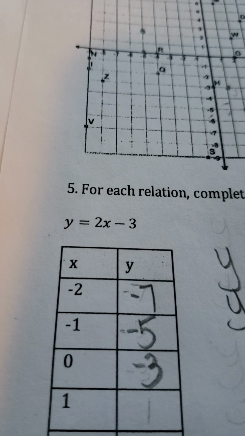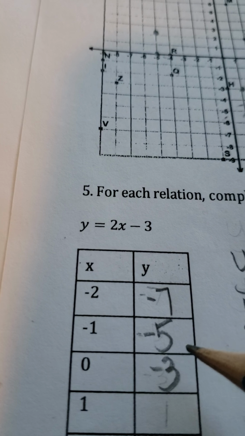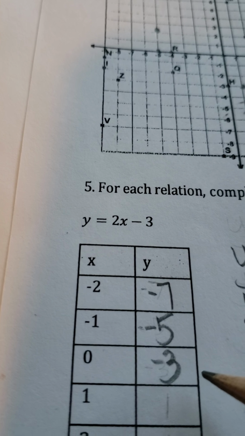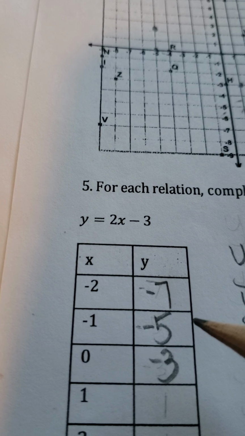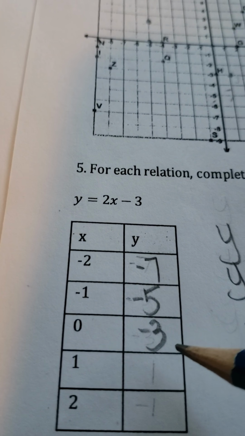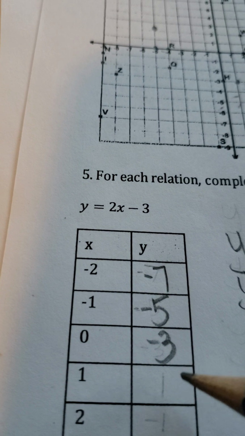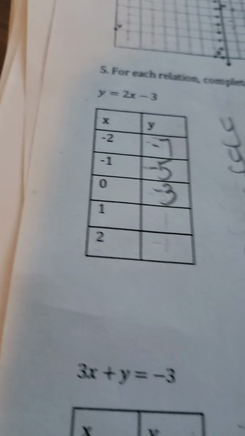Now, are you noticing what's happening here? We started with negative 7. We went down to negative 5. We went down to negative 3. You notice the pattern? They all increase by 2. So if we looked at this one, minus 3, what's the answer going to be? What do you think? Let's figure it out.